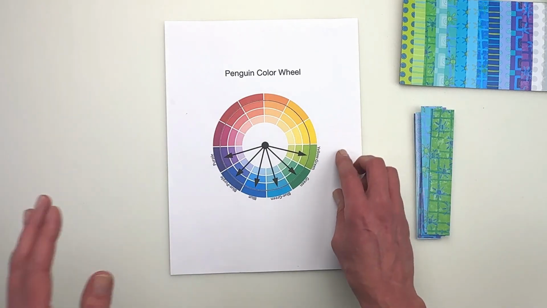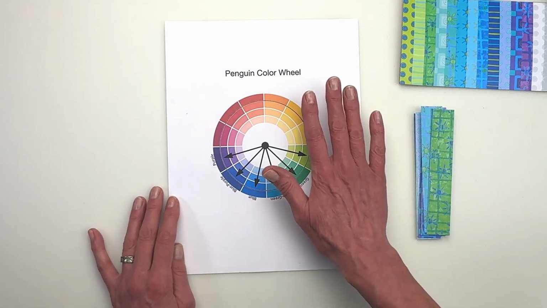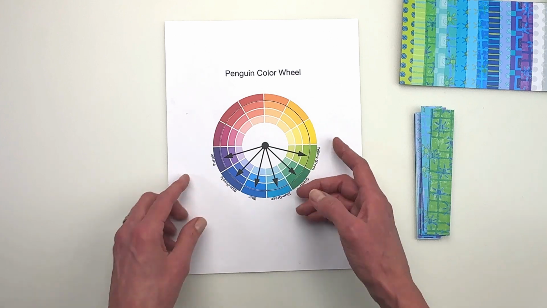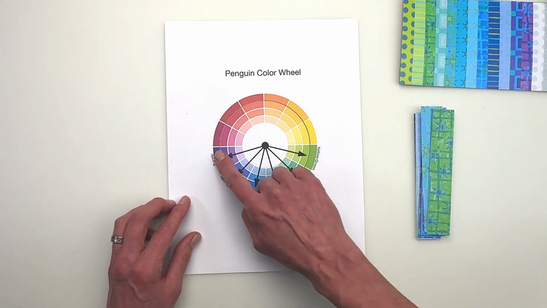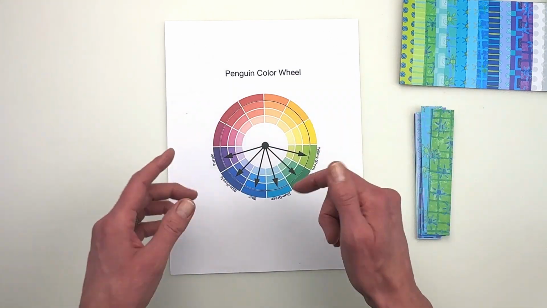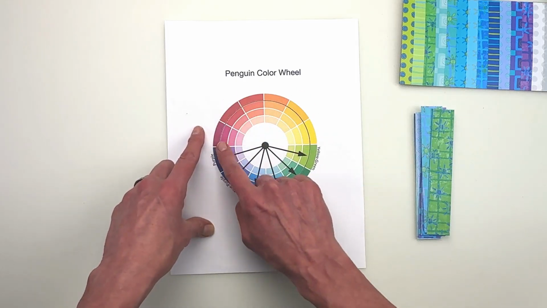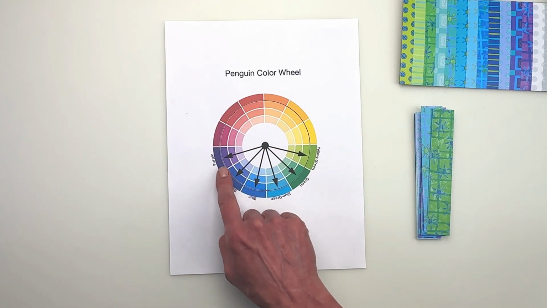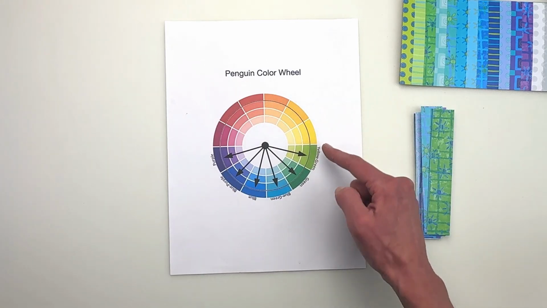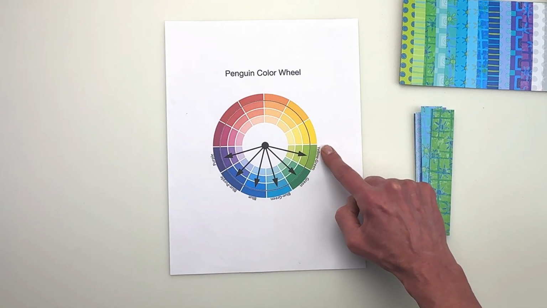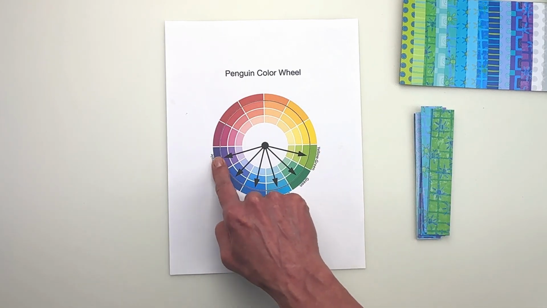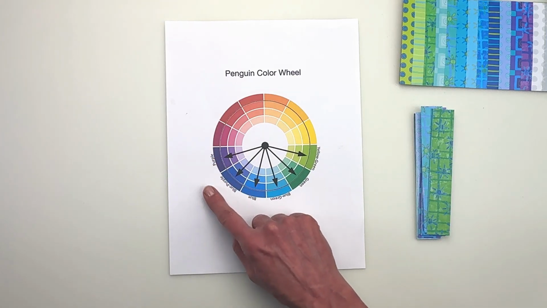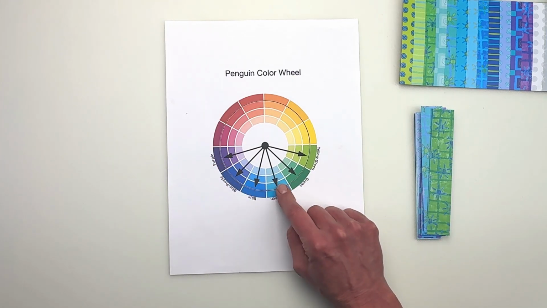Penguin collection. And all of our collections have a limited color palette. So what that means is that we're not using all the colors, although there may be some in the future that use all the colors, but for the most part, we're just using some of the colors. And for the Penguin, we're using the analogous colors from yellow, green to purple. And all analogous means is that they're right next to each other on the color wheel.